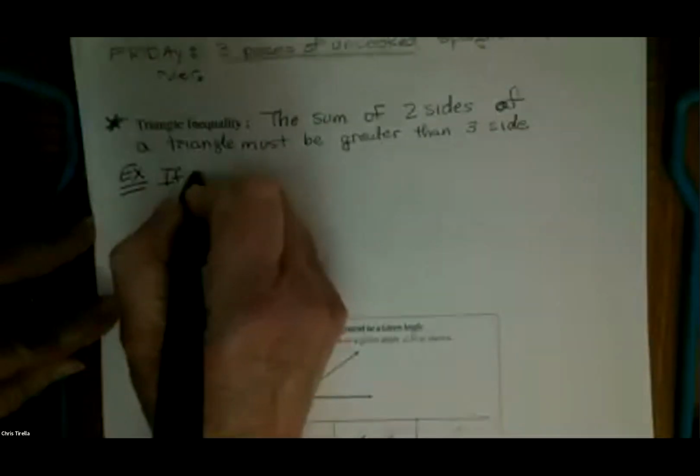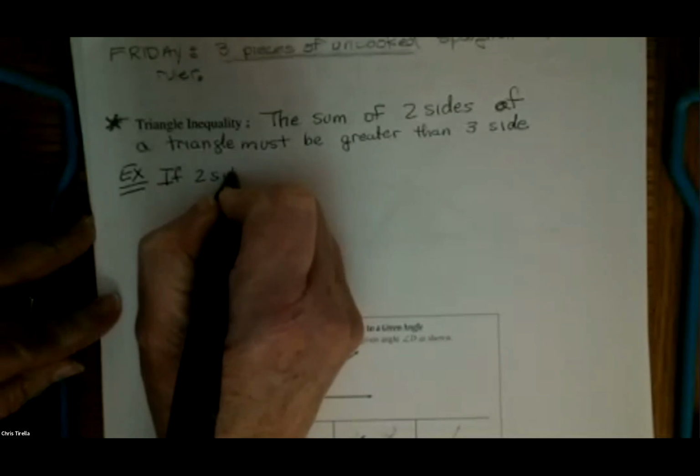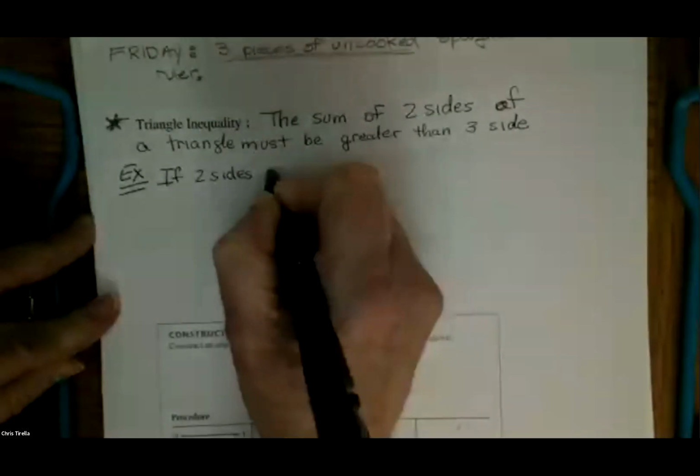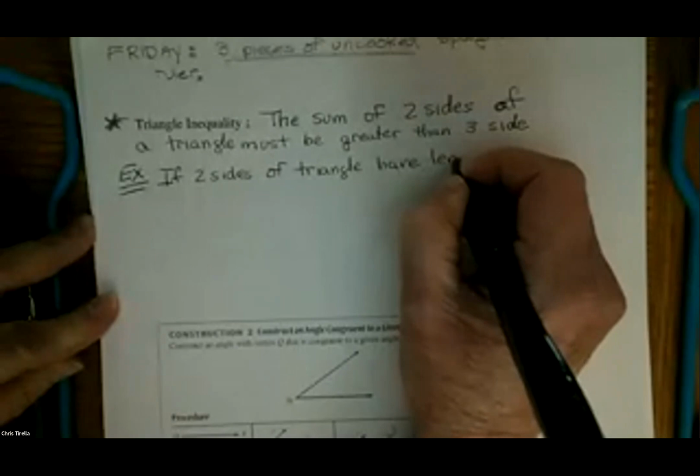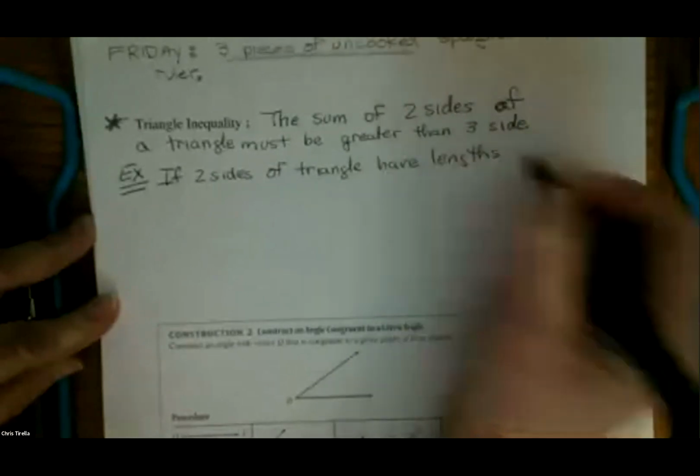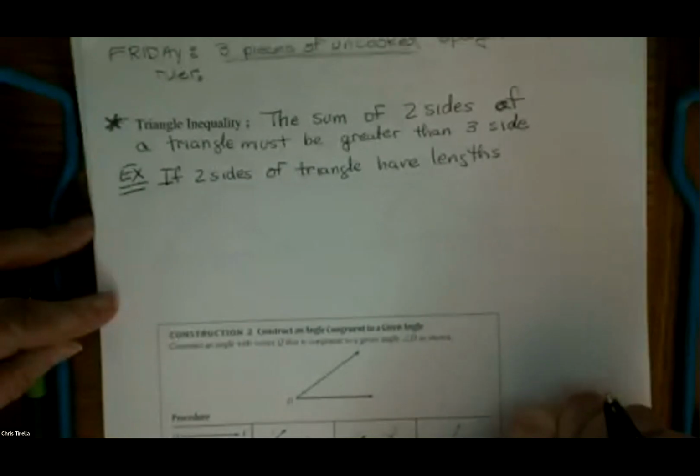There's two types of questions that I will ask you and you will see with this. One is, let's say, if two sides of a triangle have lengths, does anybody have a favorite number? 6.